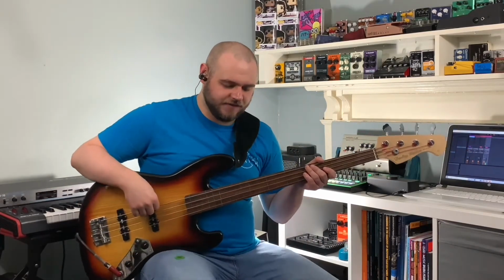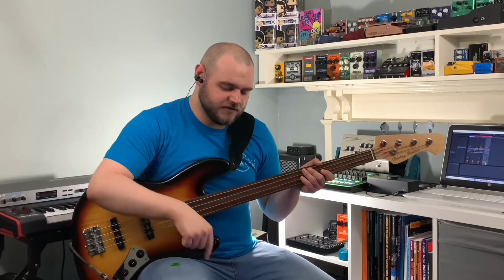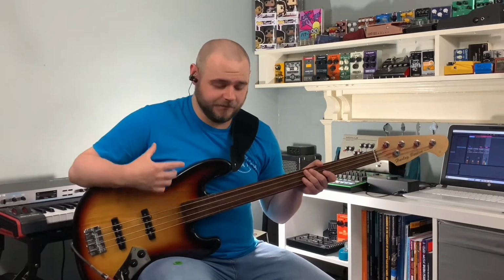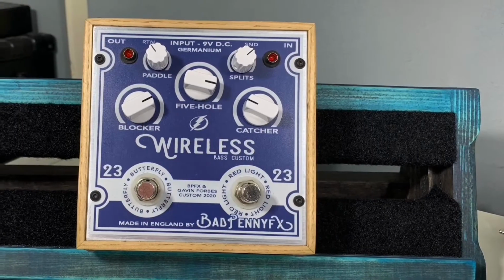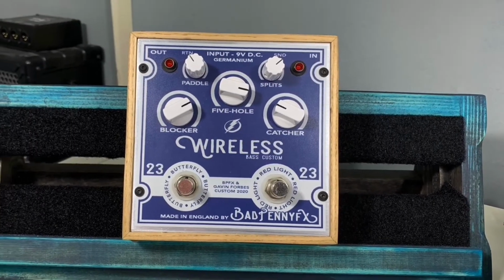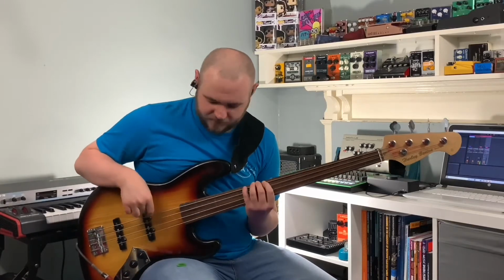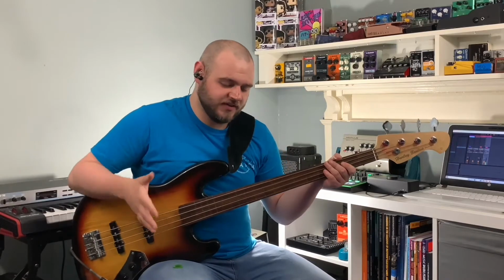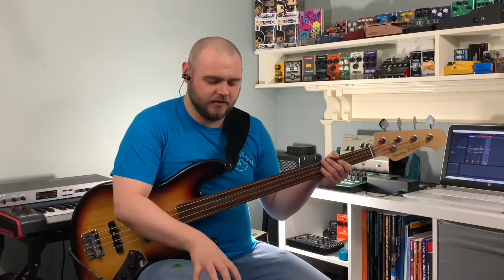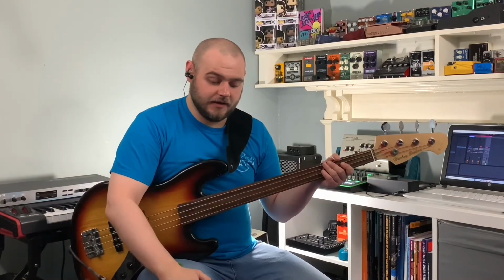And now we're going to use a fuzz pedal. We've got a fuzz pedal that I had custom built for me. It is the wireless bass fuzz built by Bad Penny Effects. On its own it sounds like this. Pretty cool sound. You'll notice I don't have it really cranked on the fuzz, on the gain there. I've got a lot of my clean sound blended in. That's something I can do on this pedal. It's got a clean blend, so I can blend between the fuzz and the clean sound.